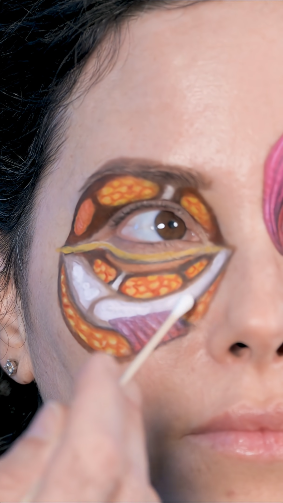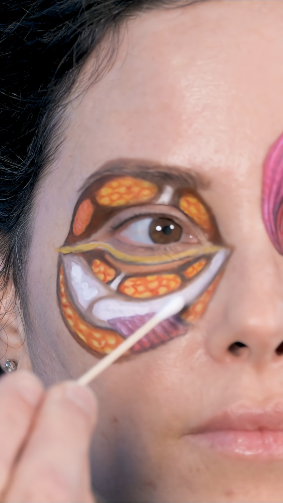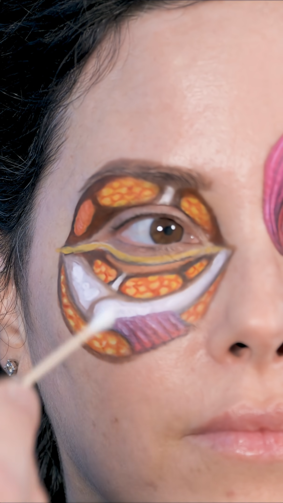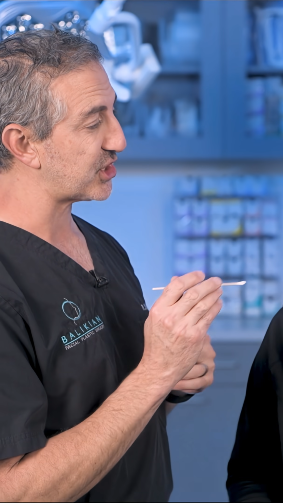Oftentimes right underneath this bone of our orbital rim, you'll also see fat being lost in the fat pockets here in the tear trough underneath the cheek. And that can cause a trough. So when you have a big bulge and a low trough below it, it makes a big shadow.